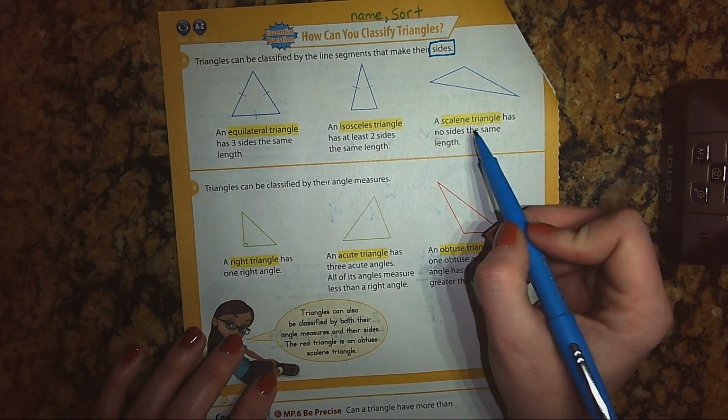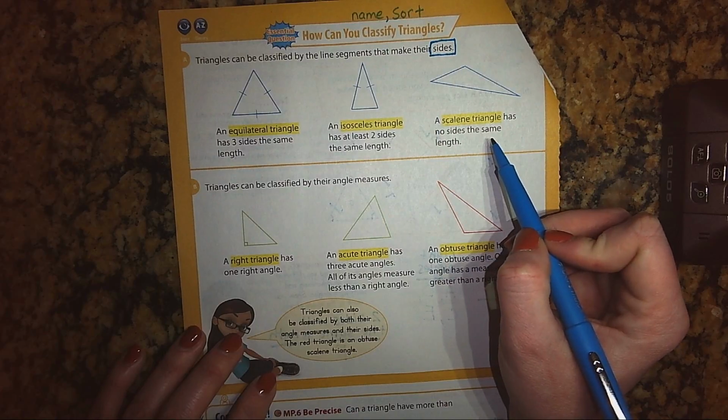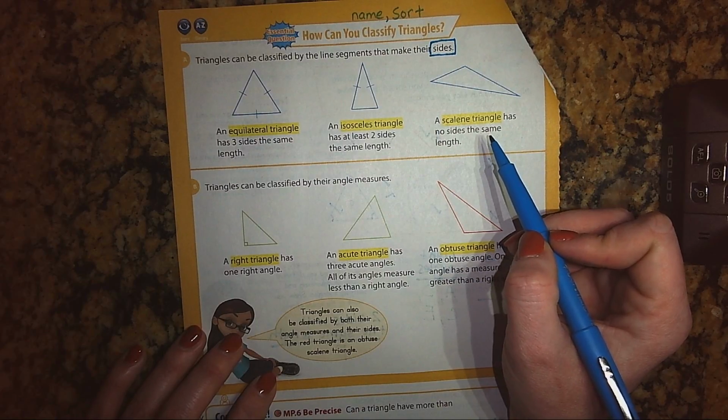A scalene triangle has no sides the same length. All 3 of its sides are different lengths.